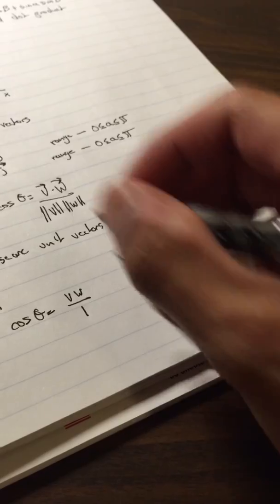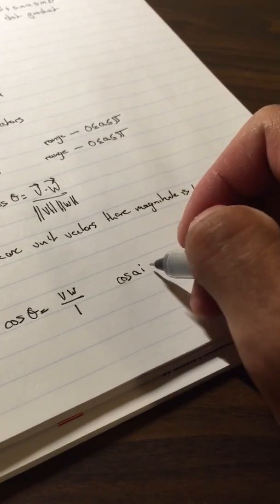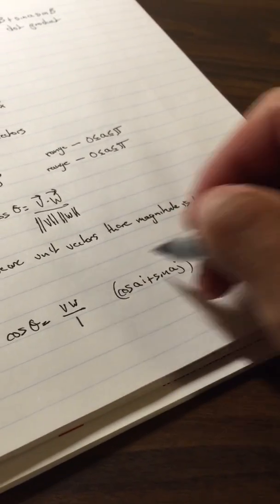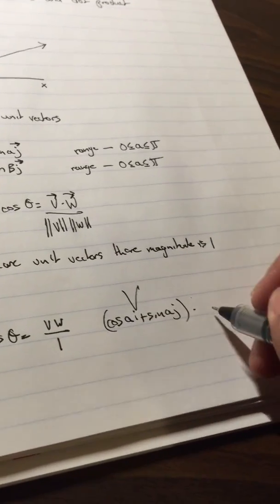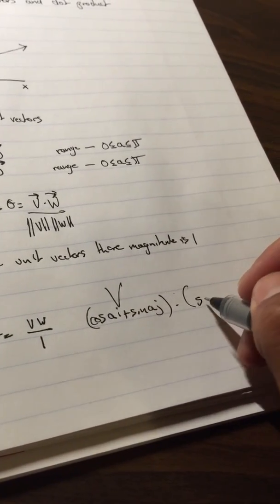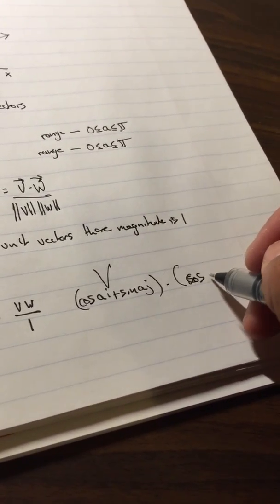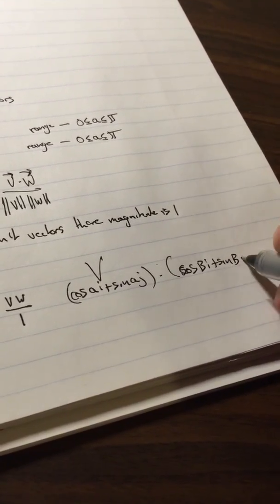And we know what v is. Cosine alpha i plus sine alpha j. That's v multiplied with cosine beta i plus sine beta j.